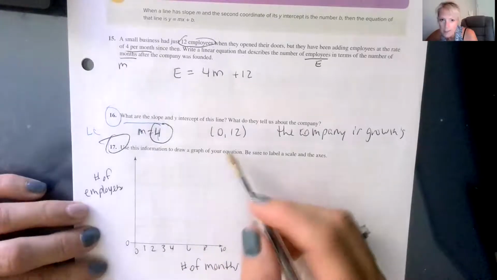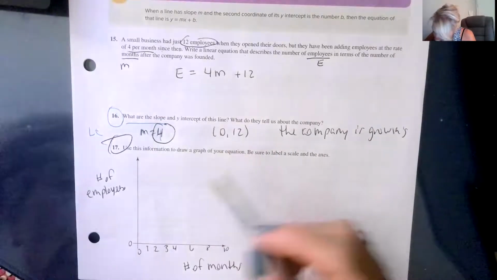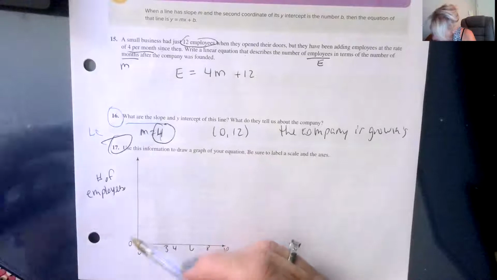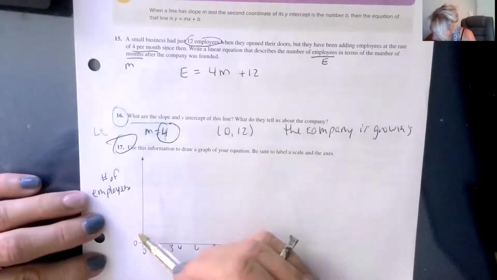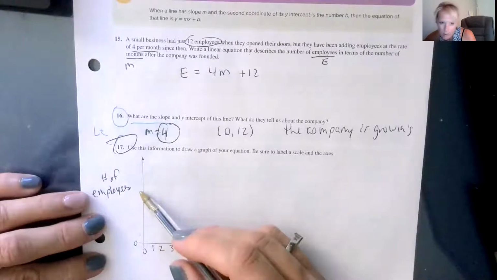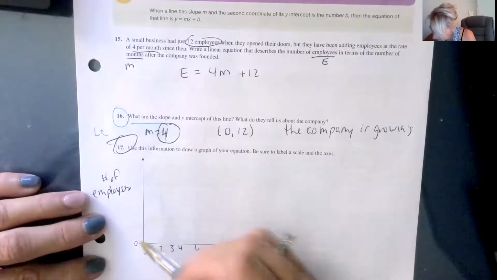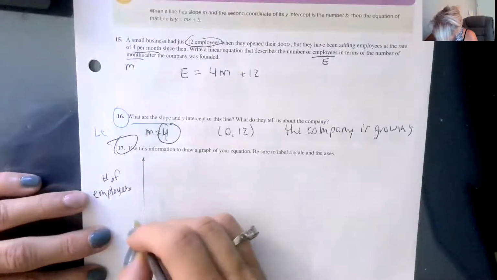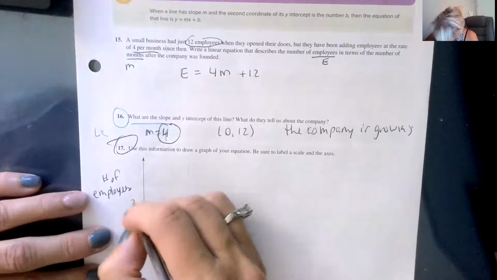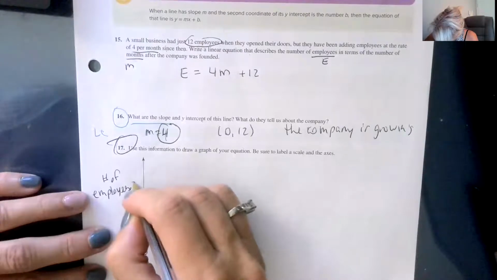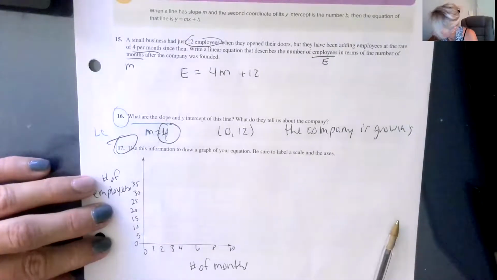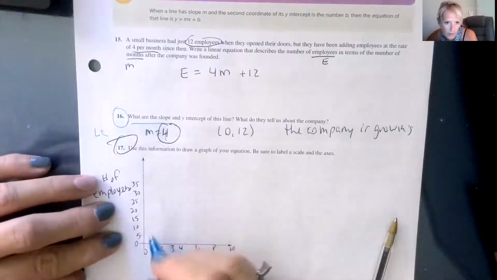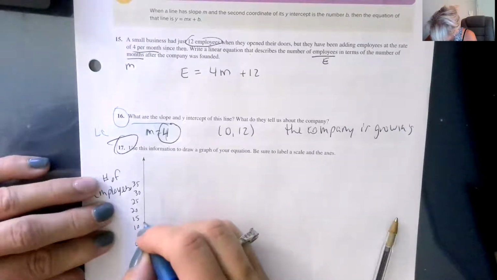And then employees, since we started at 12, we're going up by 4s. Maybe we could make these go by 5s. We could even go by 4s if we wanted. Sometimes it's nice to go by the slope, but we could go by 2s, 2, 4, 6, 8, 10, 12, but we wouldn't even get to the y-intercept till up here. So if we did 5s, we could do 5, 10, 15, 20, 25, 30, 35. So our y-intercept is at (0, 12). So it's going to be between this 10 and the 15. So it's going to be closer to the 10, right?